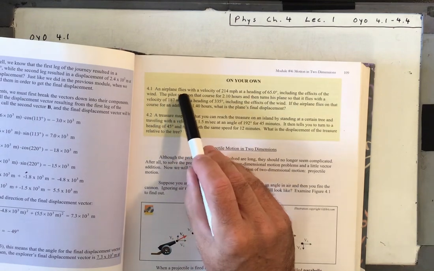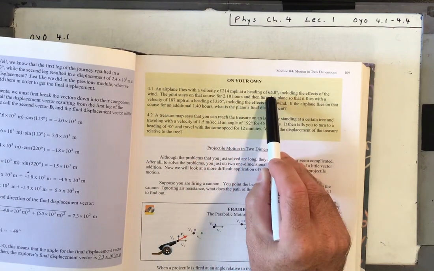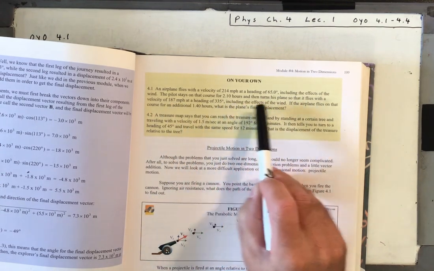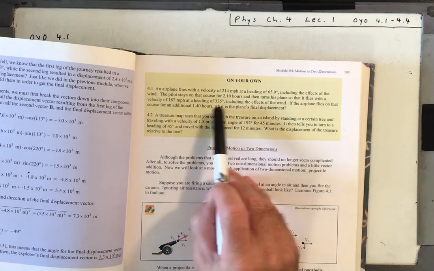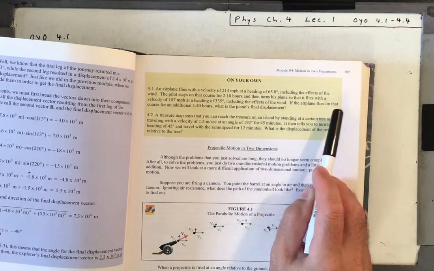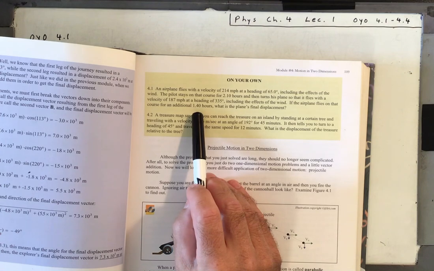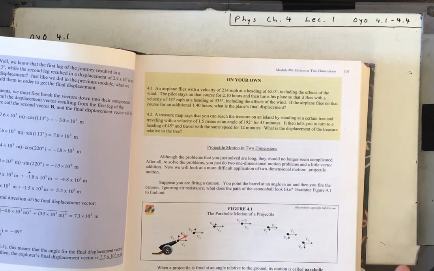4.1 says an airplane flies with a velocity of 214 miles an hour, heading of 65 degrees, including the effects of the wind, and the pilot stays on the course for 2.1 hours and then turns the plane so that it flies with a velocity of 187 miles an hour and a heading of 335 degrees, including the effects of the wind. If the airplane flies on that course for an additional 1.4 hours, what is the plane's final displacement?